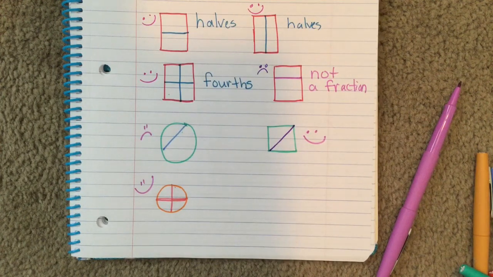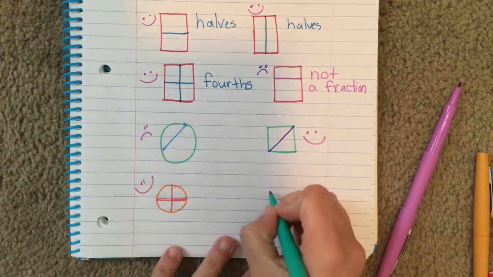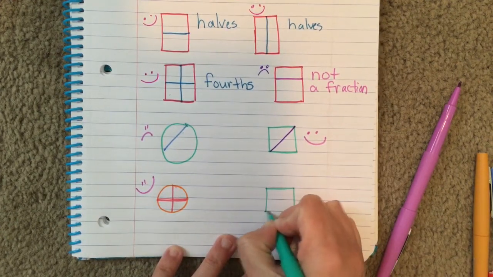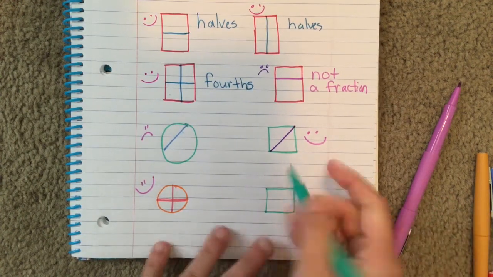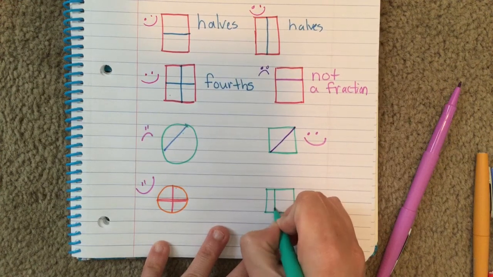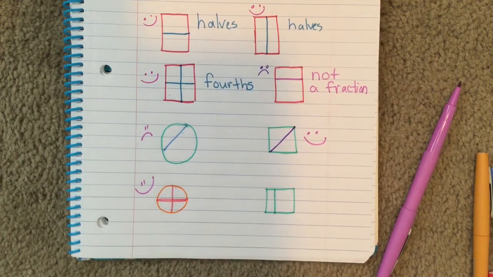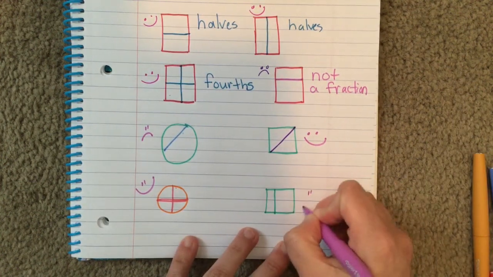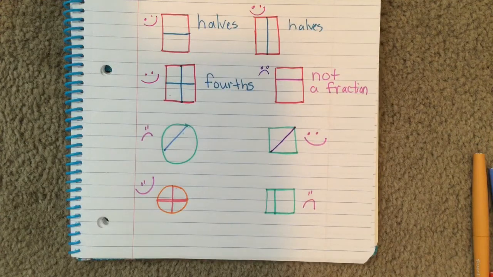And last but not least, we'll do one more square. And I'm going to divide my square like this. Fraction or not a fraction? This one sadly is not a fraction.